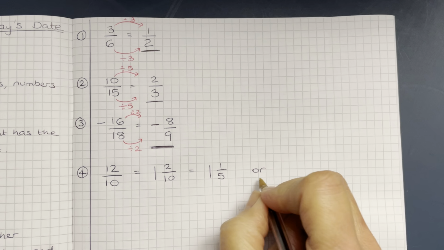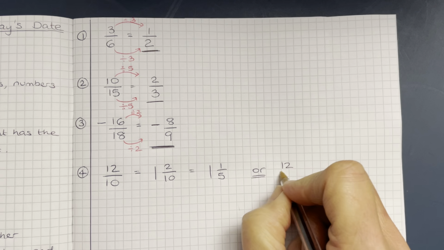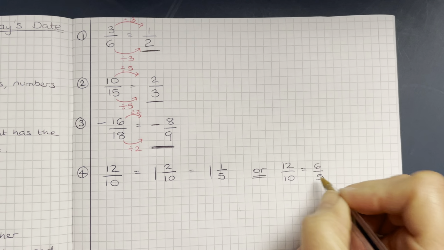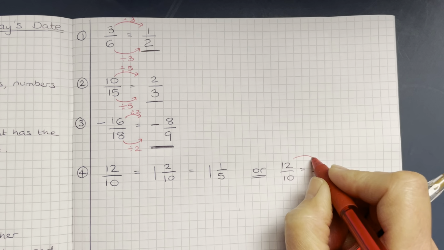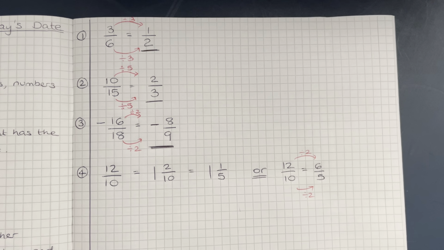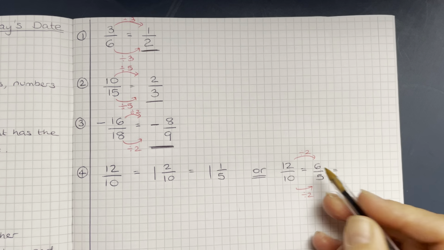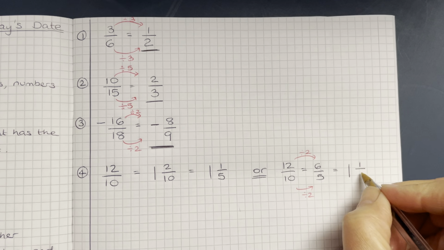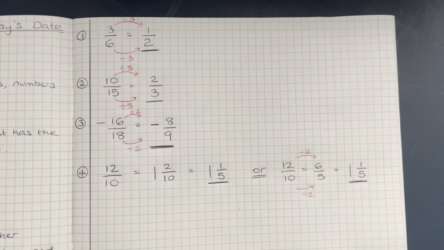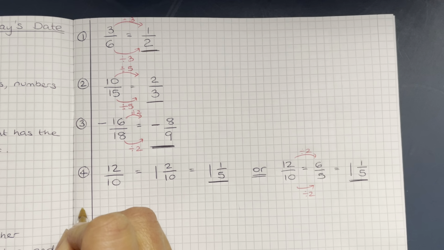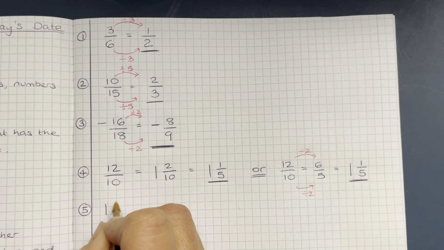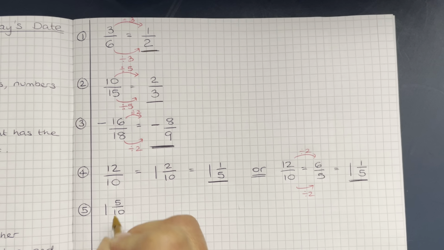Alternatively, I could have simplified it first. 12/10, I could say, well, I can simplify that to 6/5 because they are both even numbers, so I can divide by 2. And then I can say that 5 goes into 6 once, remainder 1, which leaves me with 1 1/5. Going the other way, starting with a mixed number, in this case 1 and 5 over 10.